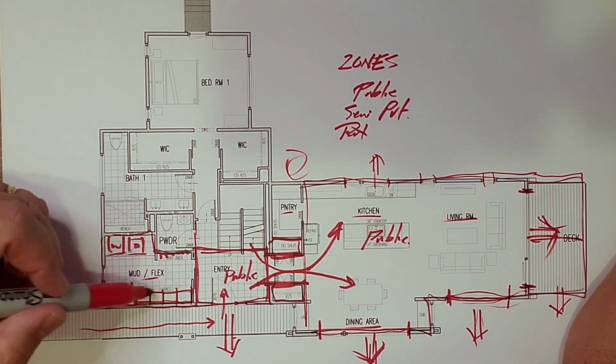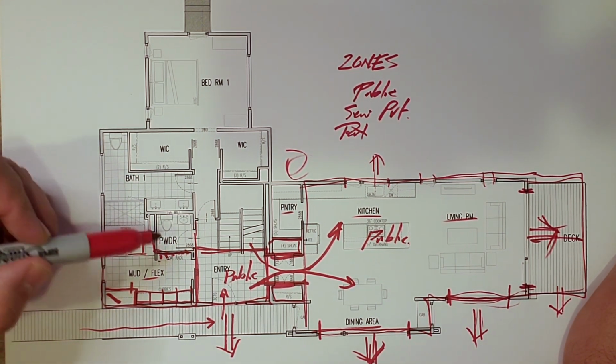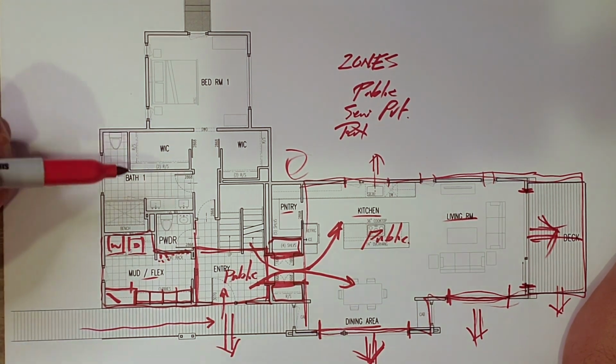So this room is really doing a whole lot of things, and there's a couple dog dishes down there for the dog.